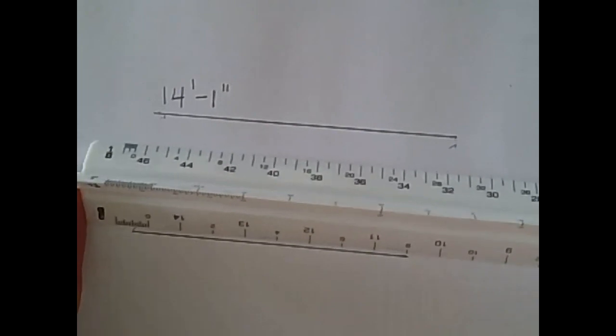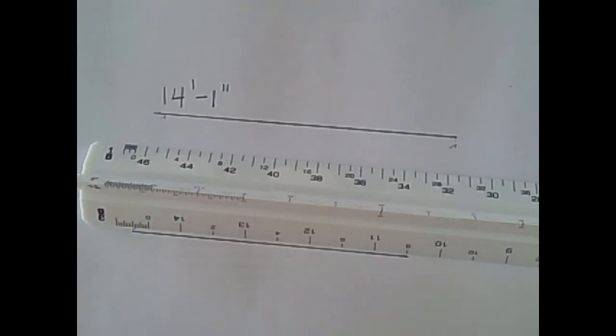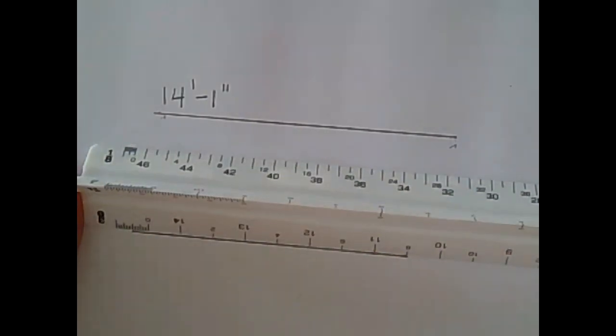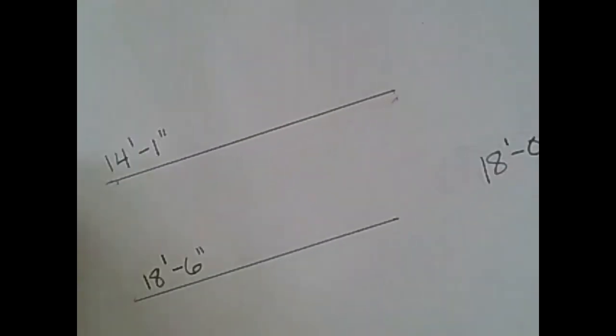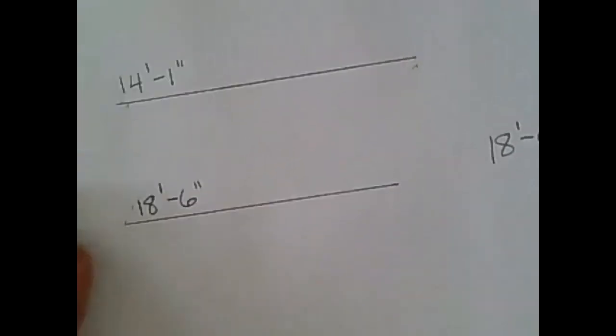So then I would slide the 8 over, and I would count back the inches. Now, what does each tick at the 3/8 inch scale represent? An inch. So I am right at 6 inches. So I would write 8 feet dash 6 inches. And if it was 0 inches, I would write 8 feet dash 0 inches. So it's always the feet dash inches.